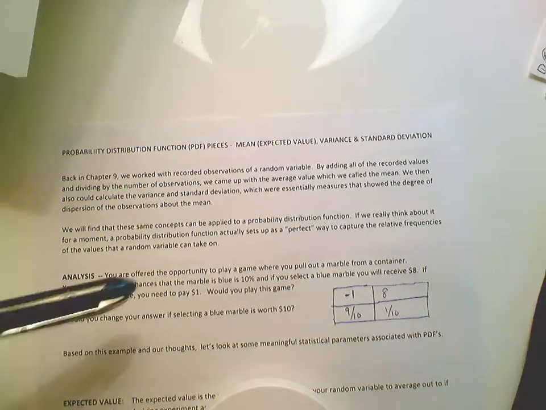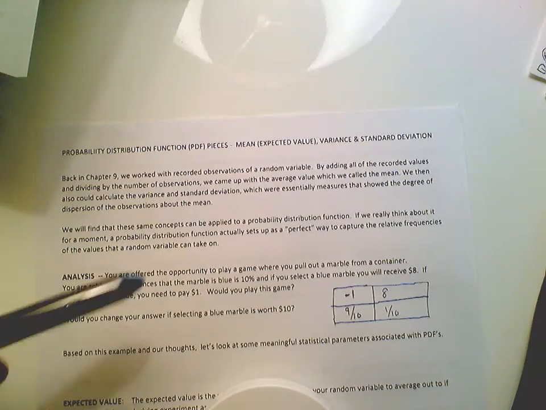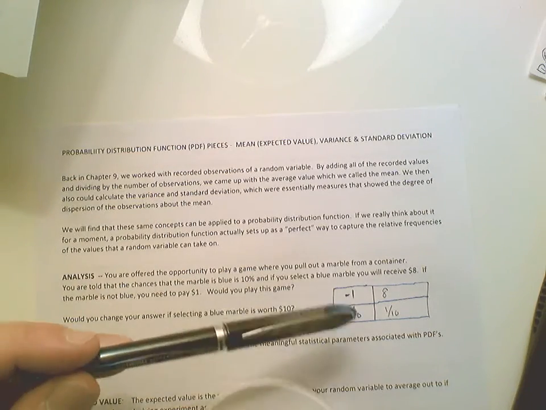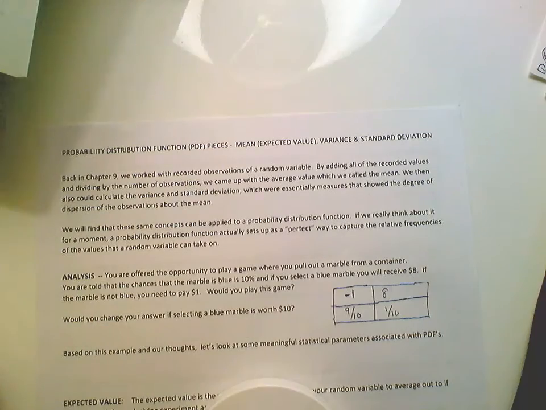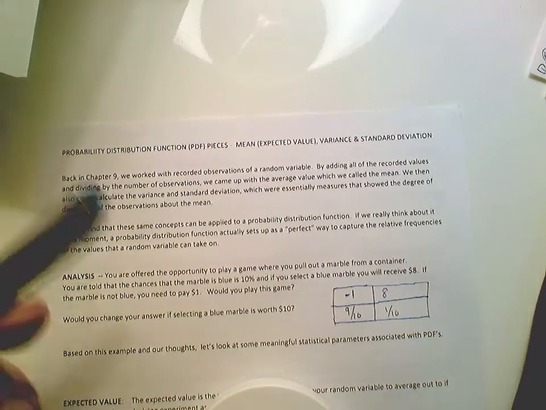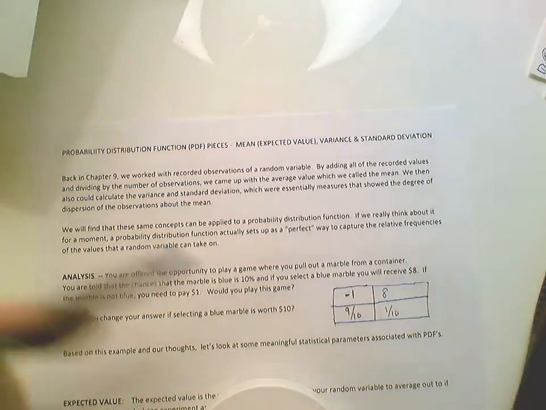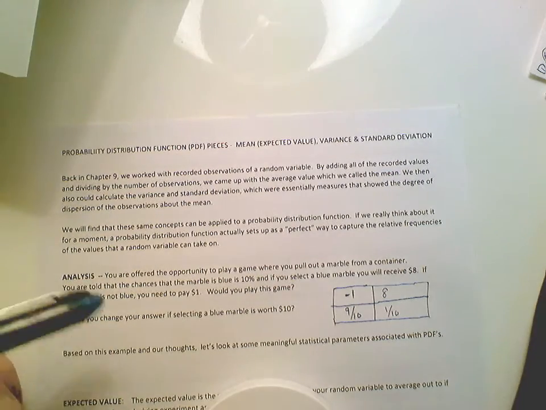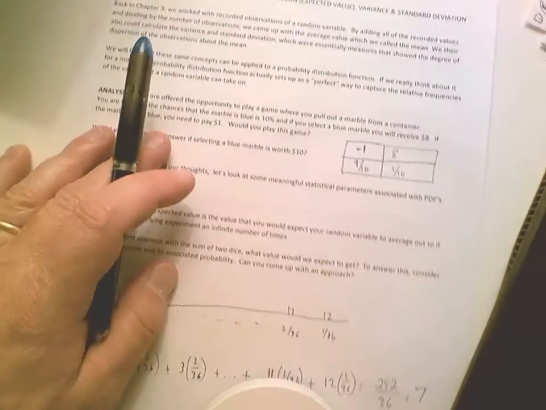Now, if I had changed this, if I said, hey, if the blue marble was worth $10, would I play this game? In that case, yes, I would. I'd lose $1 9 out of 10 times. I'd be down $9. On my 10th time, what would I get? I'd get $10. Well, after 10 plays, theoretically, I'm going to be $1 ahead. I would want to play this game. And this all translates into the concept of expected value.